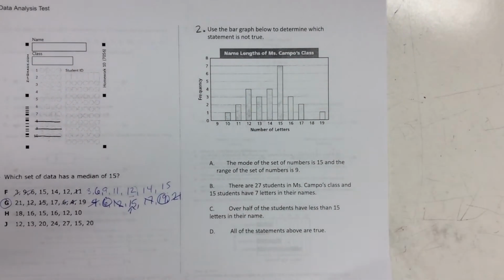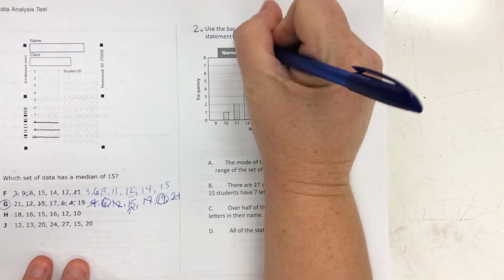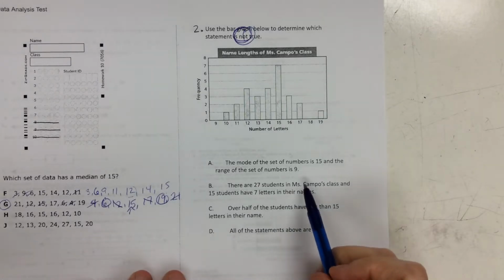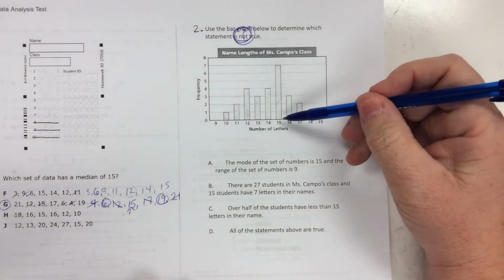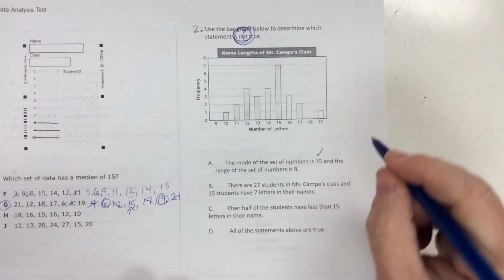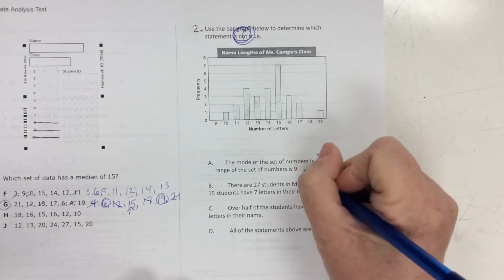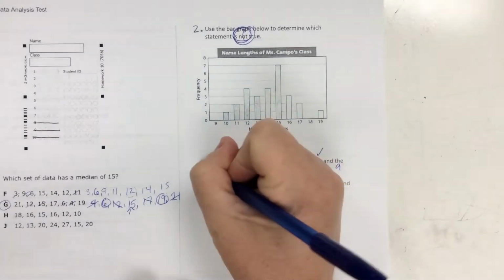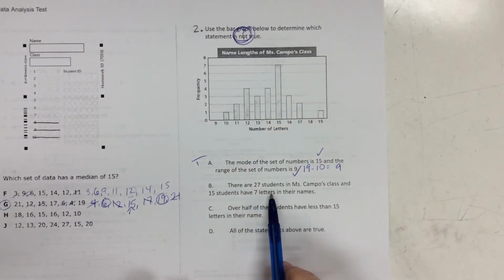Okay, so this one right here. Use the bar graph to determine which statement is not true. So when you see these, put a T and an F beside them, okay? So the mode of this set of numbers is 15. Well, 15 will be on here 7 times. The range is 9. So 19 minus 10 is 9. That's true.